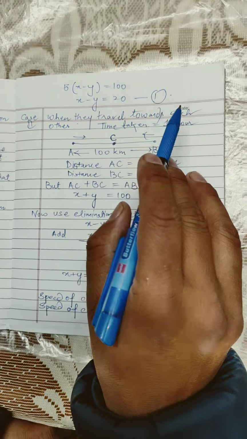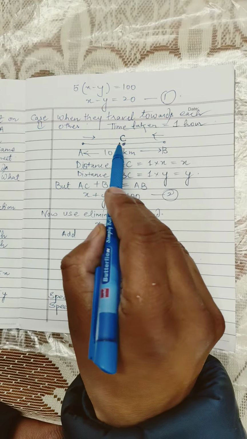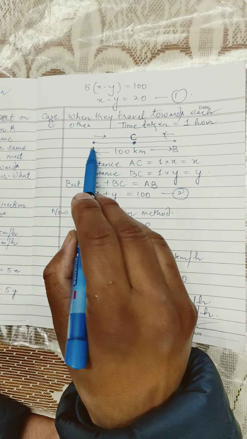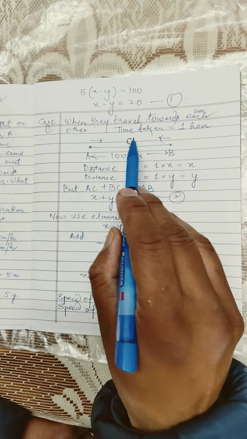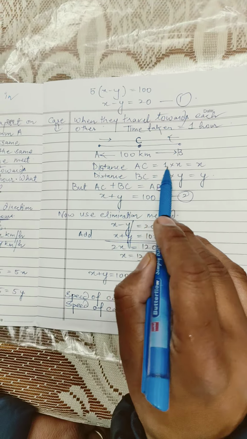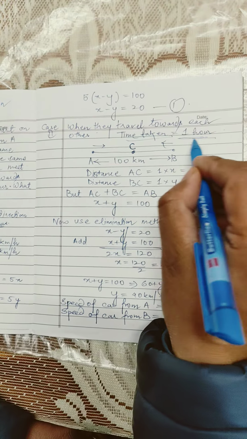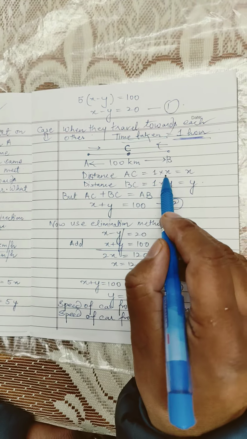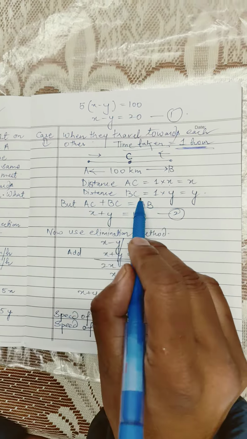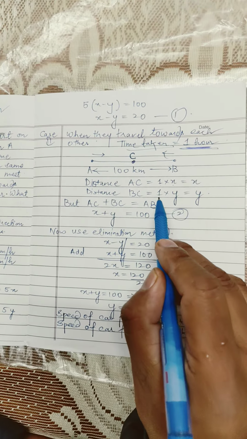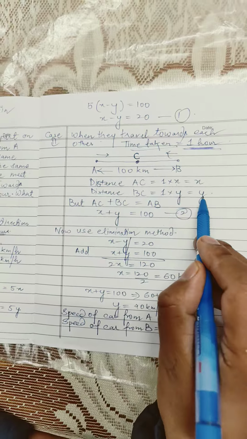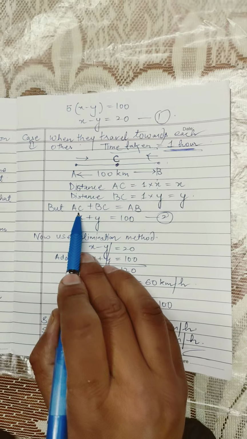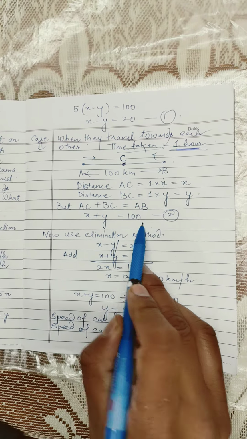Now case 2, when they travel towards each other, so we'll make the figure again. Let us say that somewhere in the middle they meet at point C between A and B. So the distance traveled from point A will be AC, and from point B the distance will be BC. They have mentioned the time taken when they travel towards each other is 1 hour. So the distance AC will be equal to speed x and time 1, that is only x, and distance BC will be equal to speed y into time 1, that is y. Here you can see clearly AC and BC, when added up, become AB, that is 100. So AC, that is x, plus BC, that is y, is equal to 100. We get equation number 2.